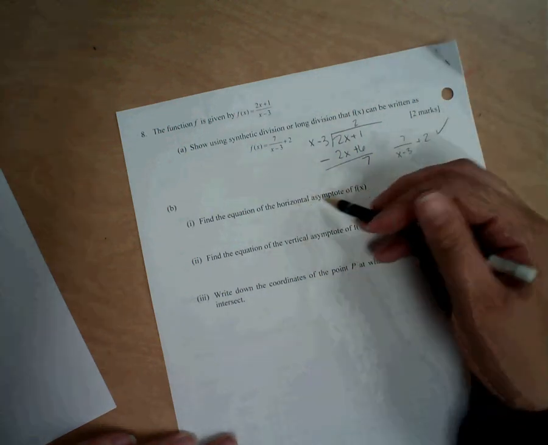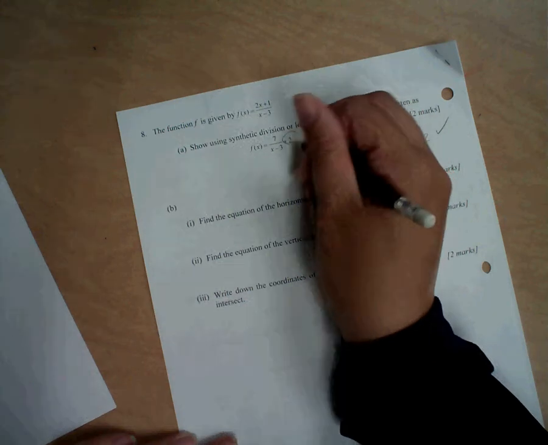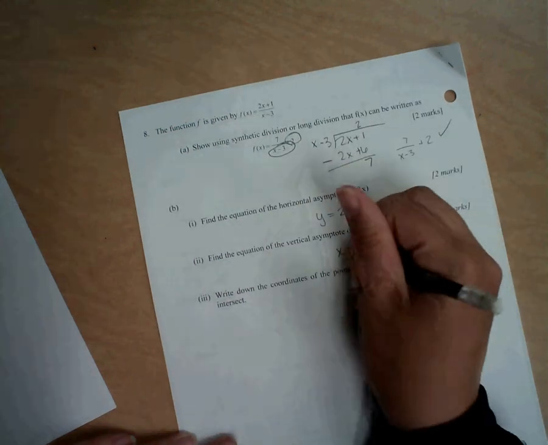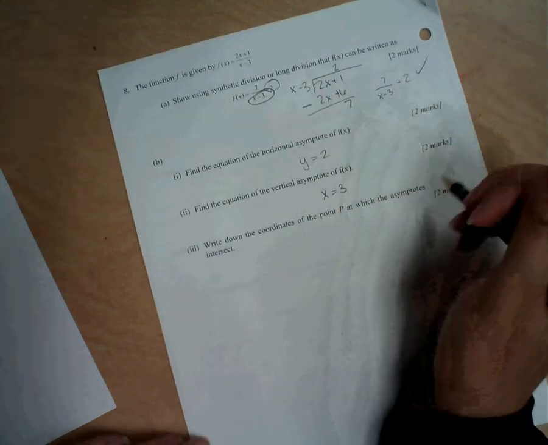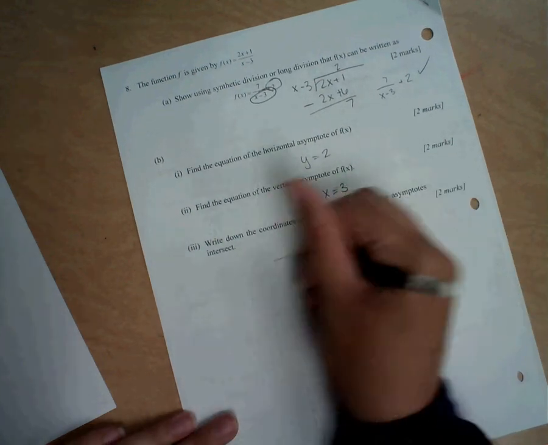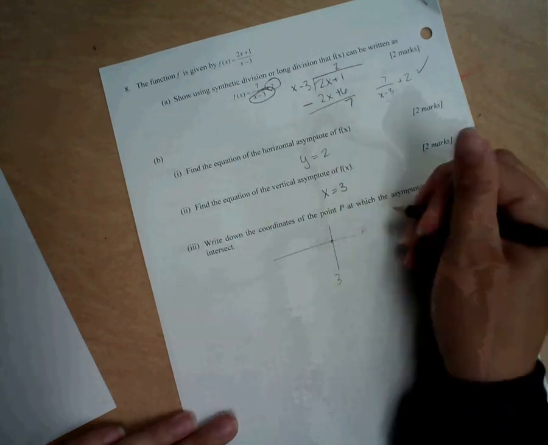Find the equation for the horizontal asymptote. The horizontal asymptote is y equals 2. Vertical asymptote is x equals 3. Write the coordinates where the asymptotes intersect. Well, I've got a vertical line at 3, a horizontal line at 2. That's going to be the point 3, 2.